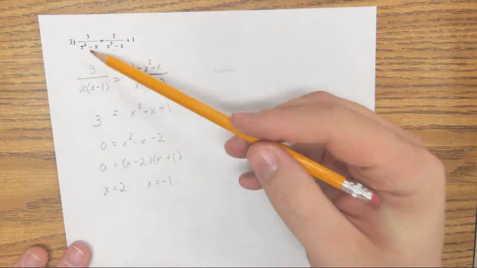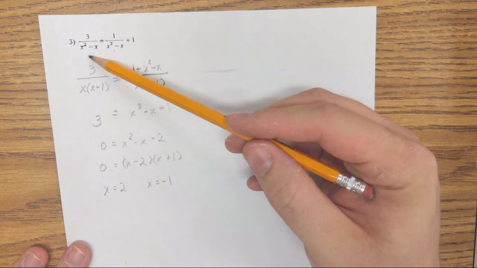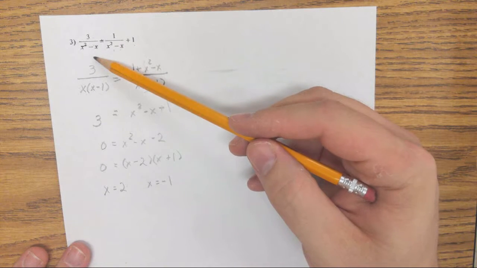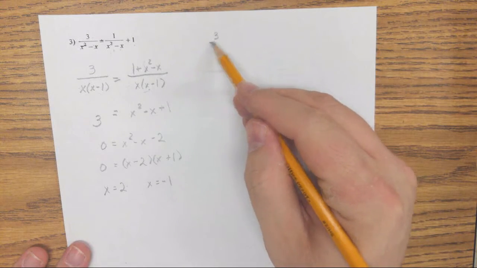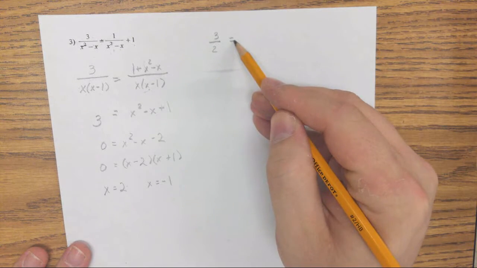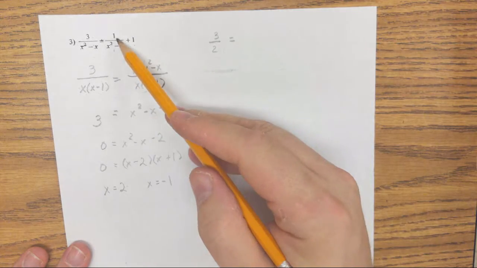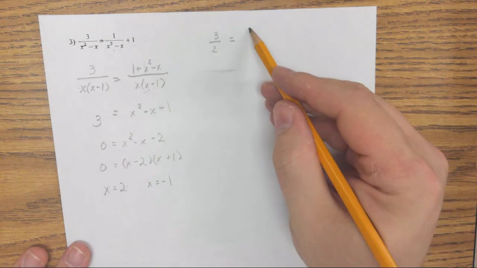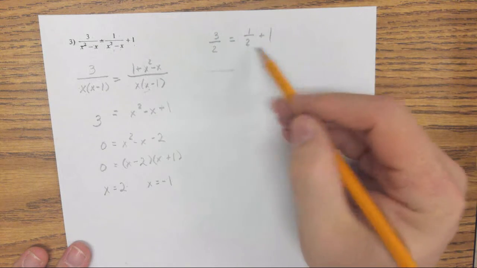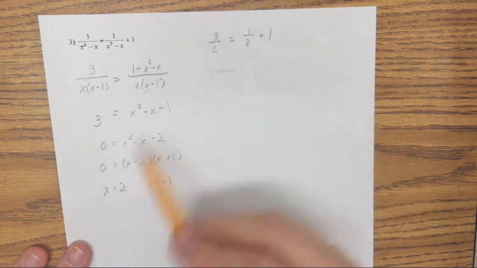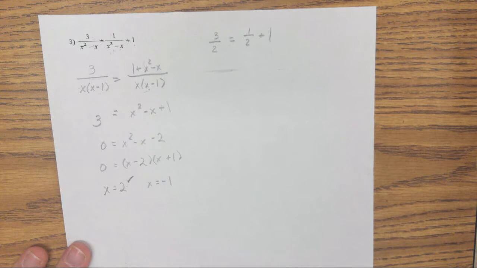So I plug 2 up here into this one. That's going to be 4 minus 2 is 2. That's 3 halves. So I've got 3 halves equals 1 over 2 plus 1. That's 3 halves as well. So this works. The 2 works out.